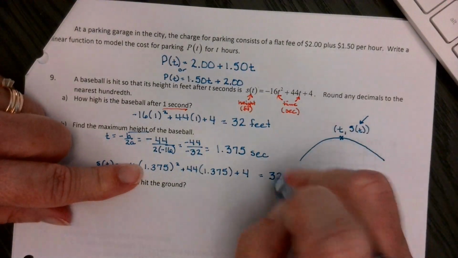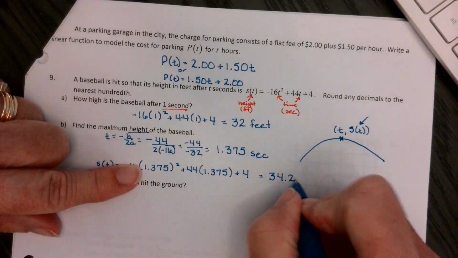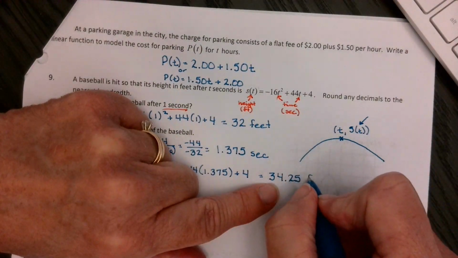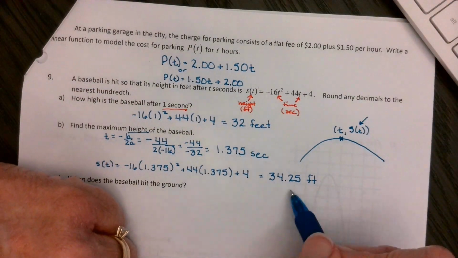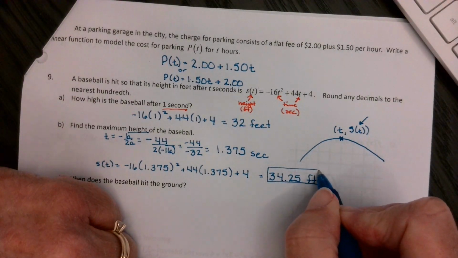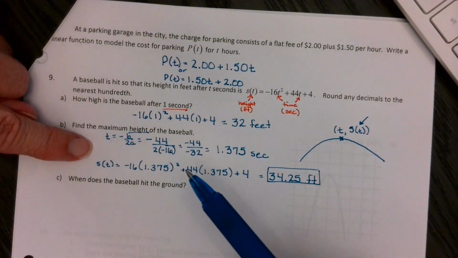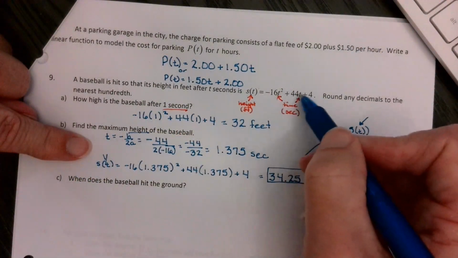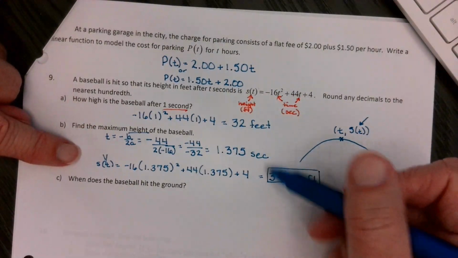Now be careful. On your multiple choice answers, you're going to see that number and this number, and they're going to say 1.375 feet, 34.25 feet, because they want to know: do you know what T stands for, and do you know what S of T is, which is your Y? Again, you can replace this with your Y. Your X stood for your time, your Y stood for the height. So that's why you have to know what these actually mean.